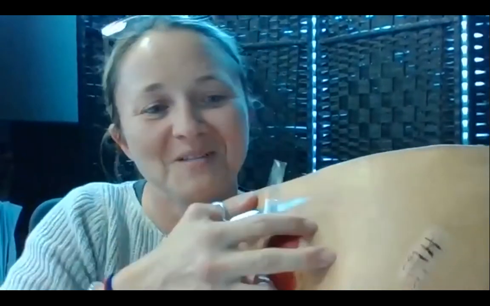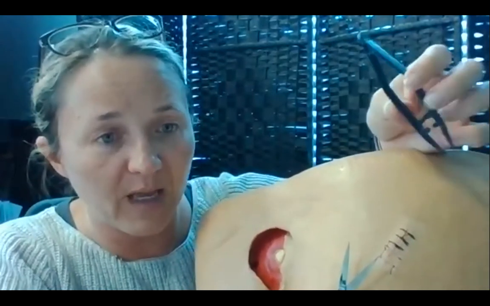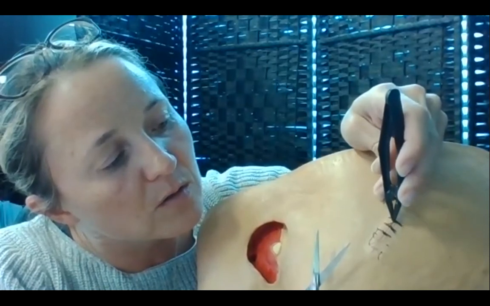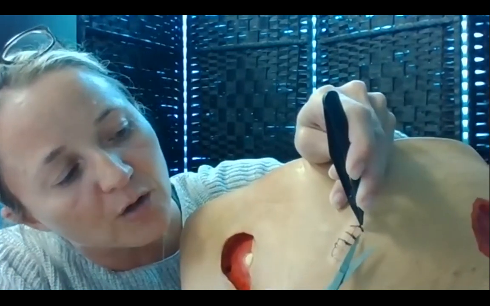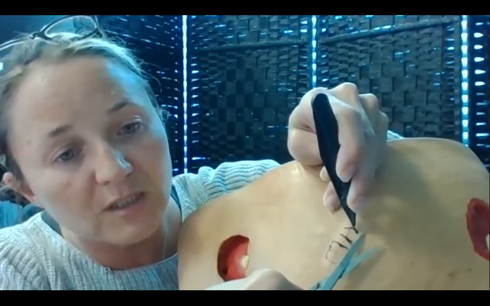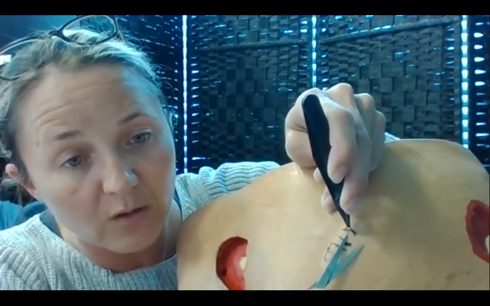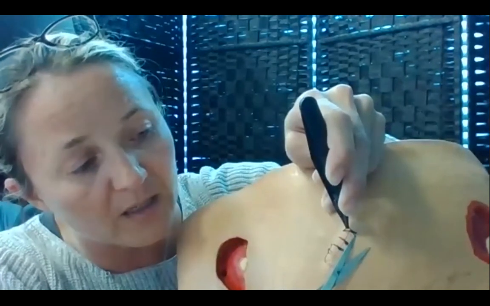Okay. So with your non-dominant hand, you'll hold your tweezers and you'll get the end of the string and pull up. Now you're going to cut as close to the skin as you can. You don't want to cut your patient, but you would go underneath. Then you would go underneath that suture and cut as close to the skin as you can.